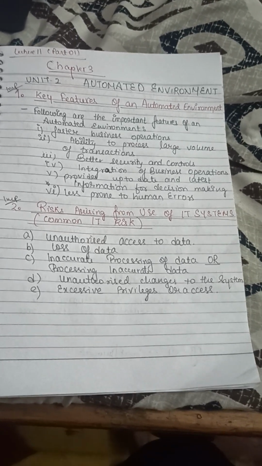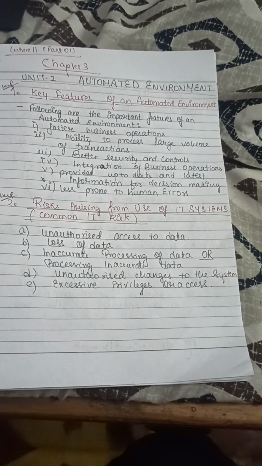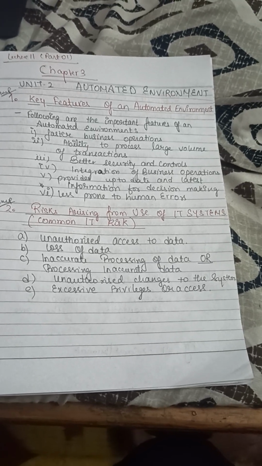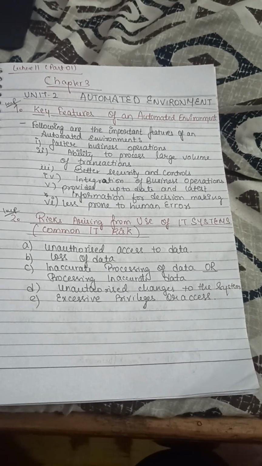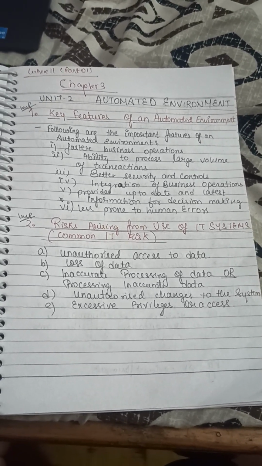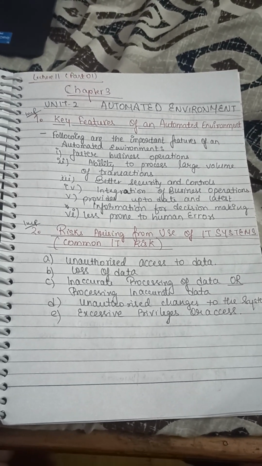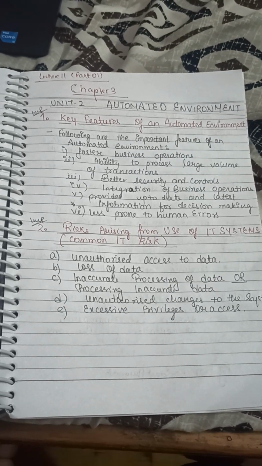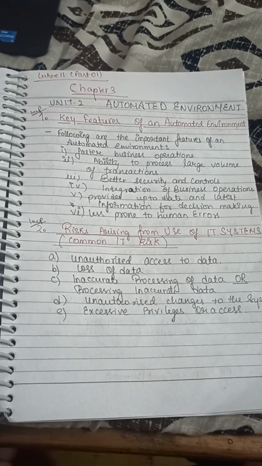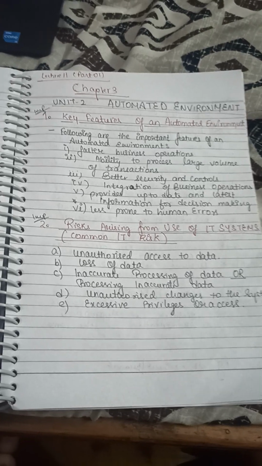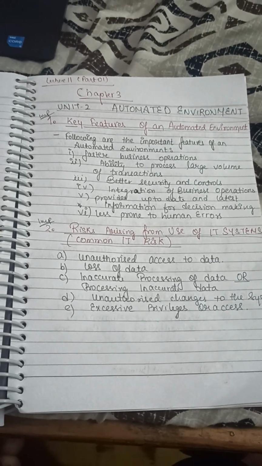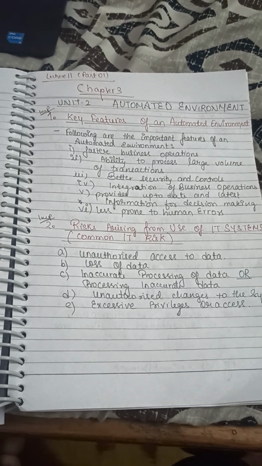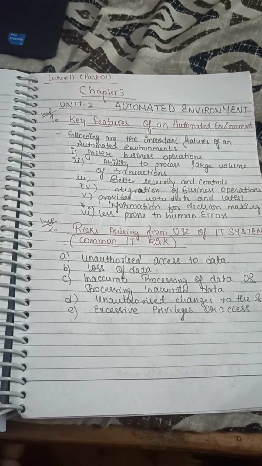Lecture 11, Part 1, Chapter 3, Unit 2, Automated Environment. Key features of an automated environment. Following are the important features of an automated environment: faster business operations, ability to process large volume of transactions, better security and controls, integration of business operation, provides up-to-date and latest information for decision making, less prone to human errors.